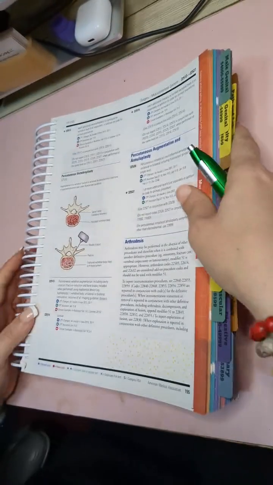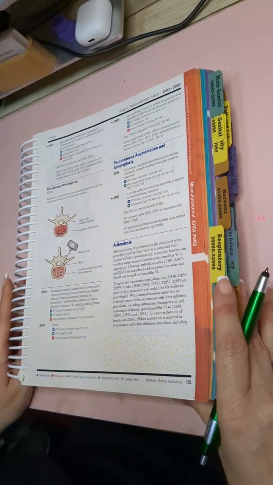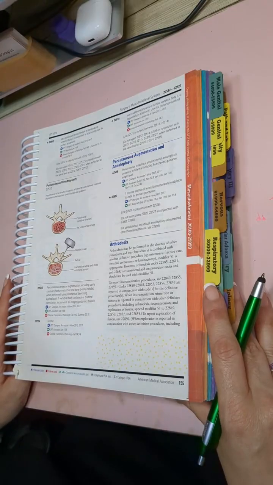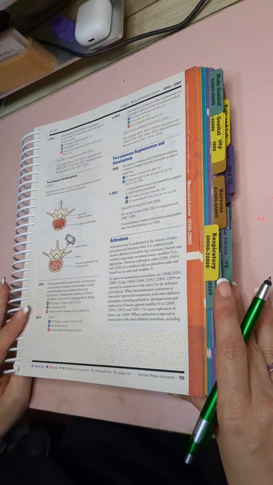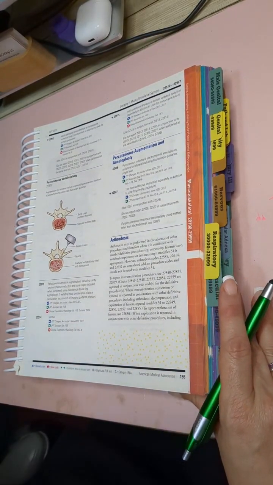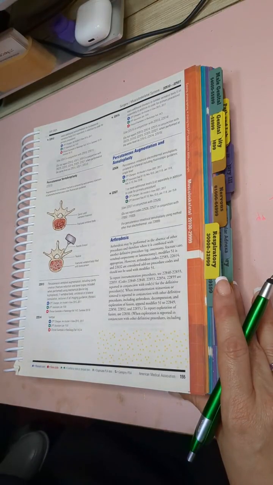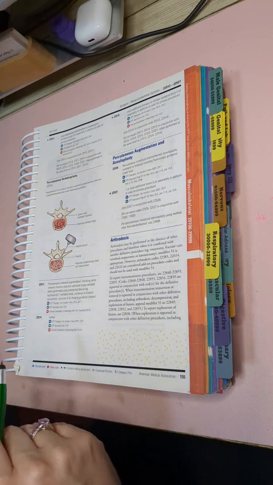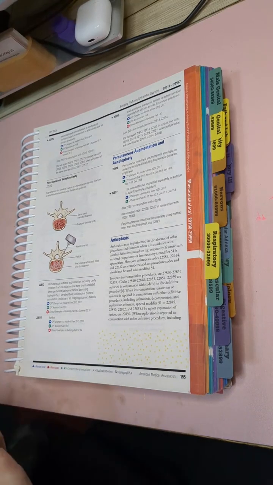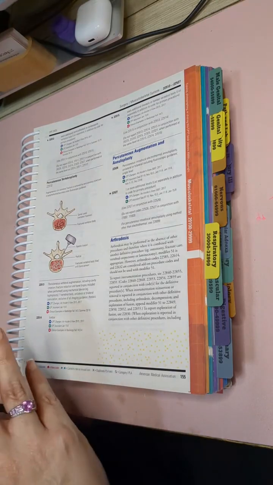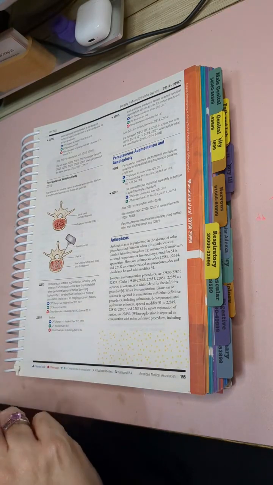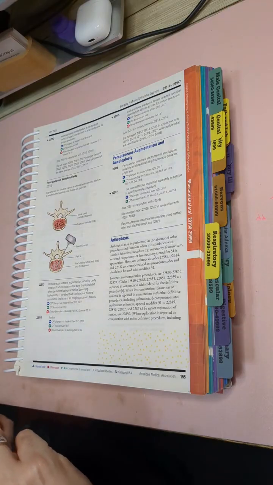Okay, now I'm on page 155. Recently, I think it was last week, AAPC announced that you are allowed to use ebooks for your exam. I don't really know how you guys feel about that. I can just tell you my opinion. I think it's better to use actual books, and right now they give you a choice.